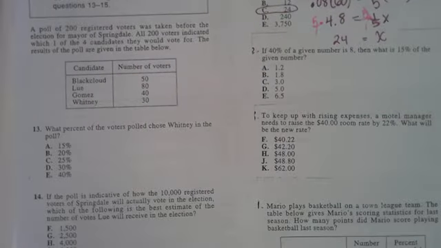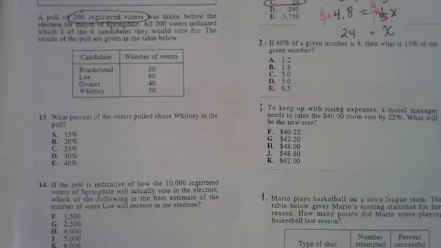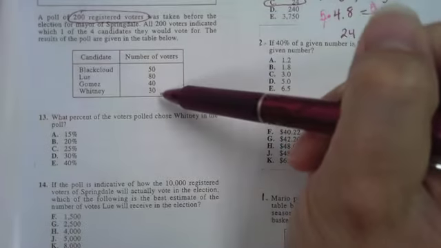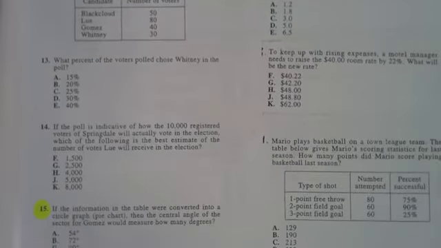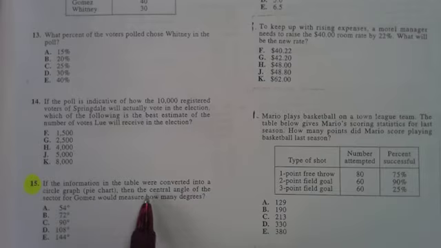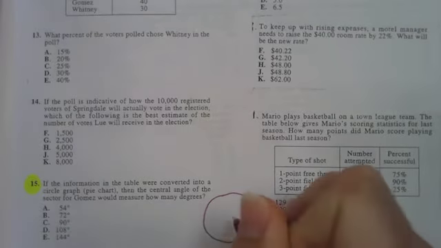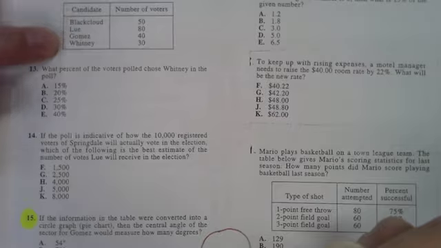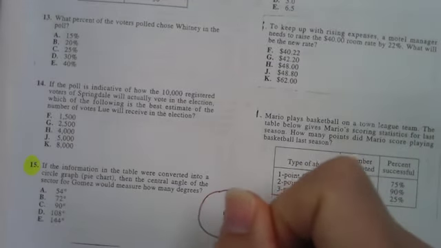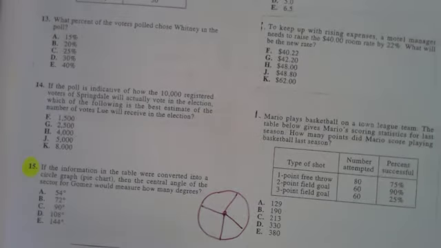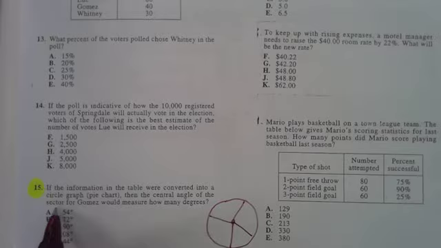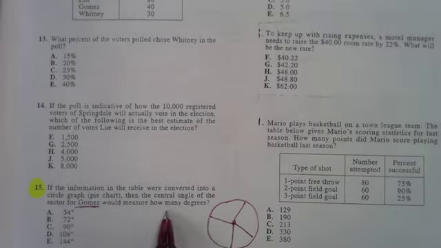And so it says, a poll of 200 registered voters was taken before the election. This is important. There were 200 registered voters. And for mayor of Springdale, all 200 voters indicated which one of 4 candidates they would vote for. The results are given in the table below. And then you can imagine these first few questions, but we're going to go down to 15. If the information in the table were converted into a circle graph or pie chart. So just to refresh your memory, there's a circle, and we're breaking up these 4 candidates into proportional size pieces of the pie, if you will, okay? And we want to know the central angle of the sector for Gomez would measure how many degrees.